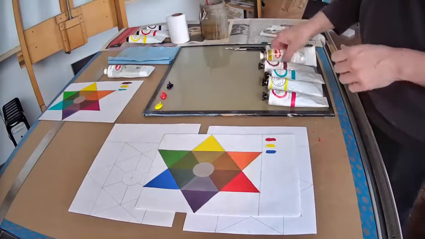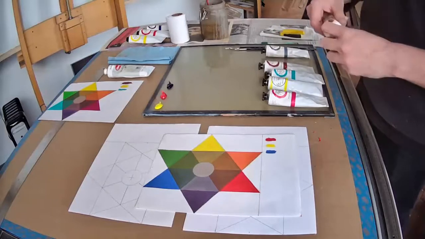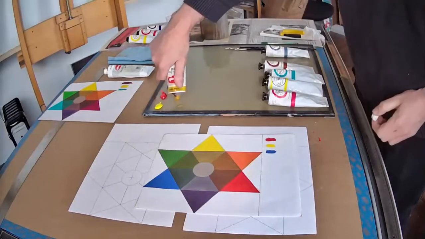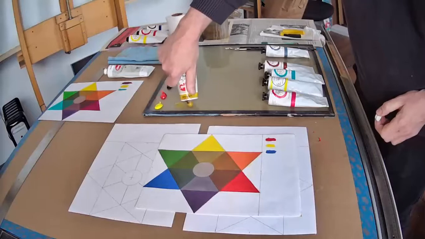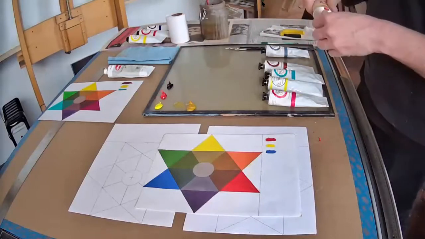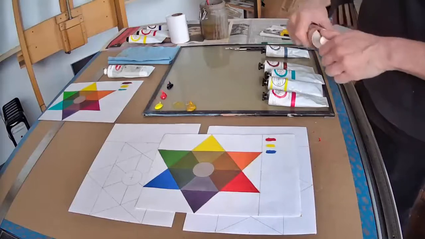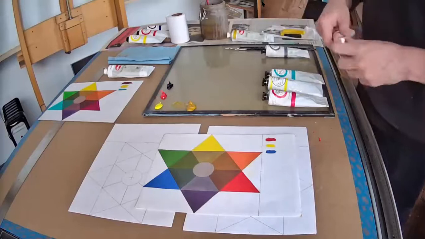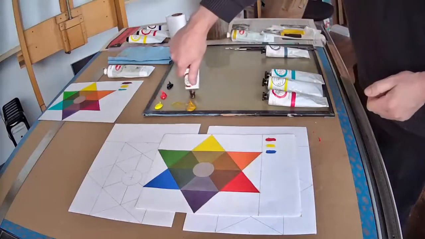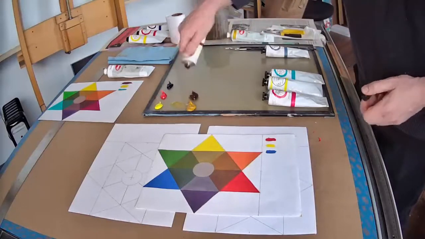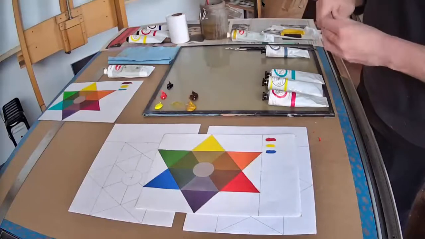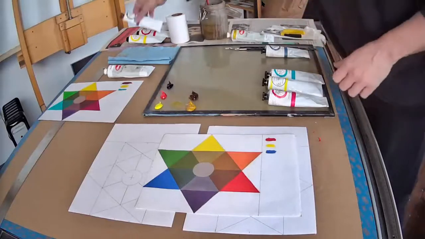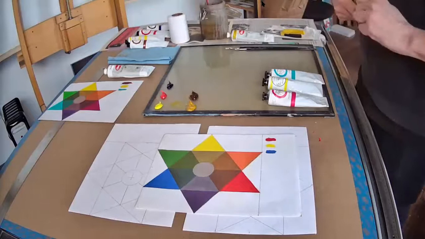So we have primaries that we call the dead palette triad. So a version of these color primaries. So yellow ochre, transparent red oxide, and Payne's gray.